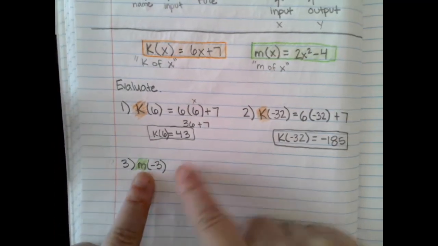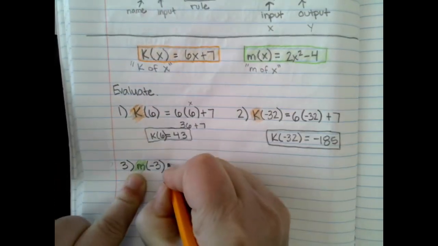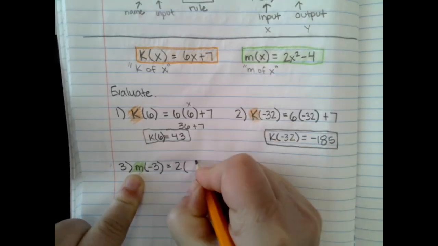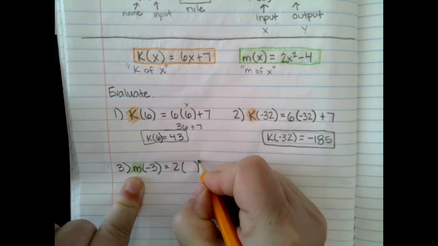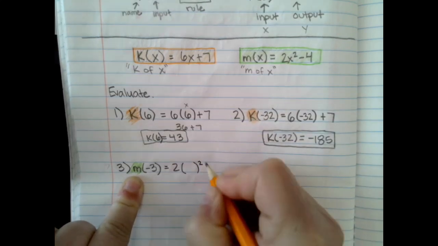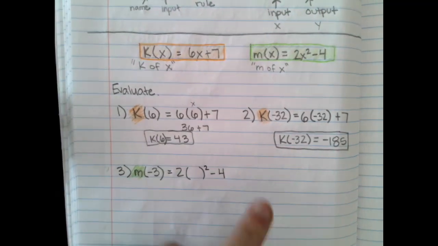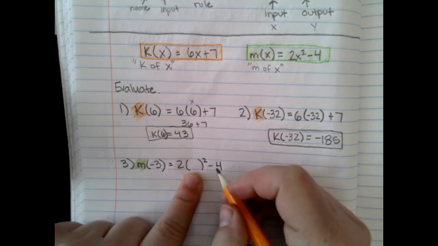All right, so for M, we have 2x squared minus 4. So I'm going to write 2. And again, anytime we see x, we want to use those parentheses, especially when we see an exponent. That squared has to go on the outside minus 4. And what are we putting in for the x this time? Negative 3.